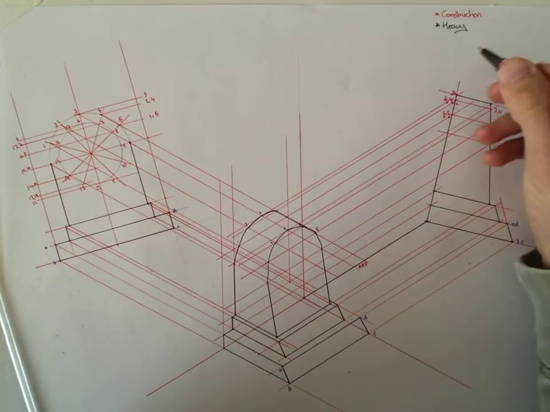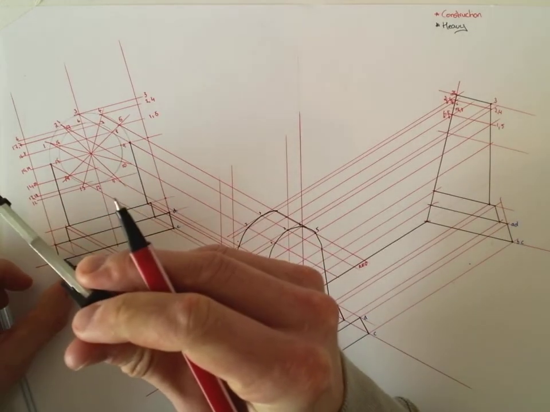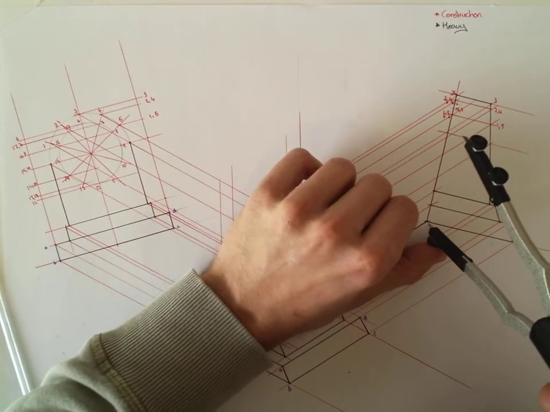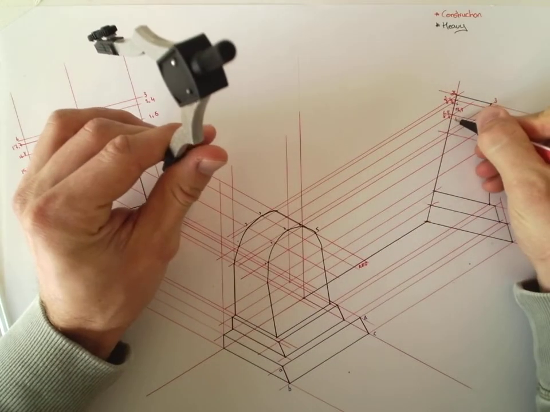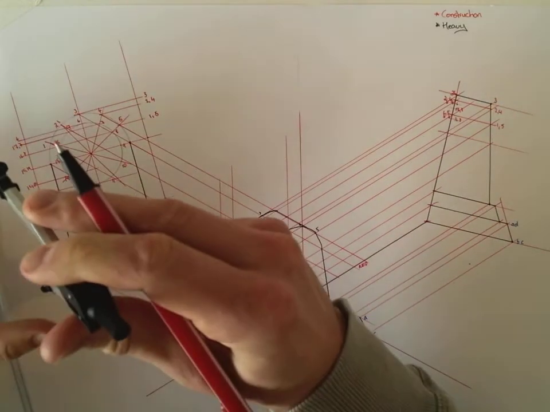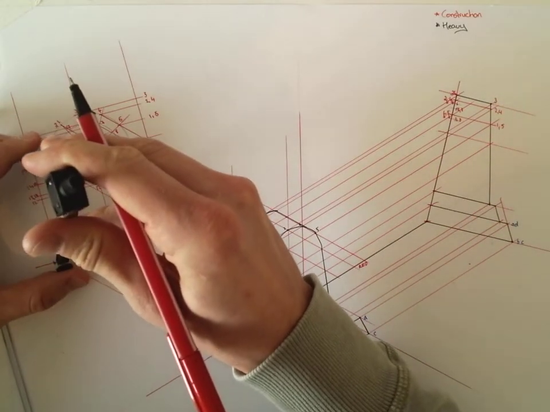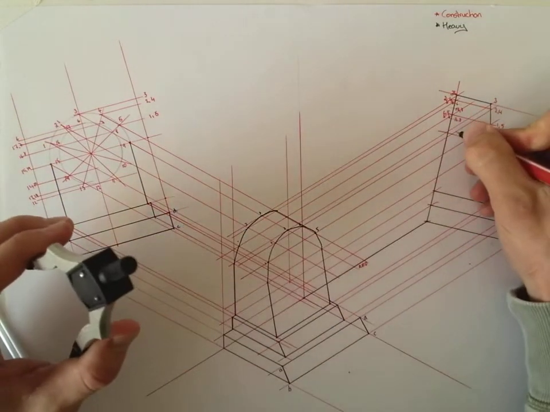So that's 17, 7. 16, 8 is the next one. Okay, so we're going with 15, 19. Have that already, sorry.